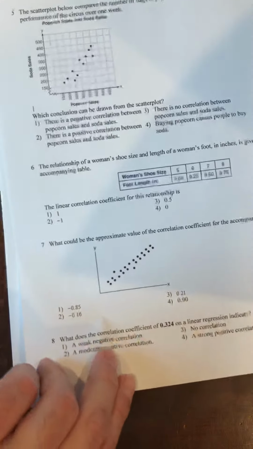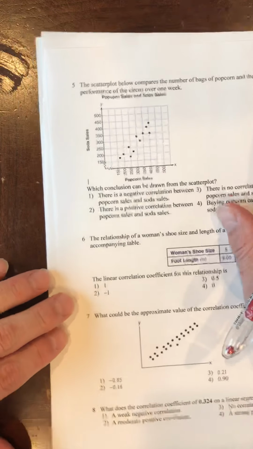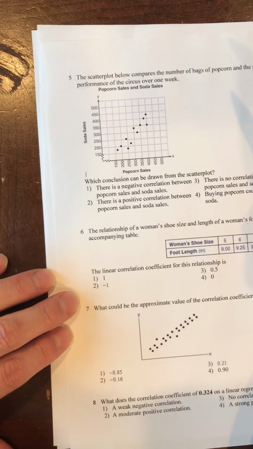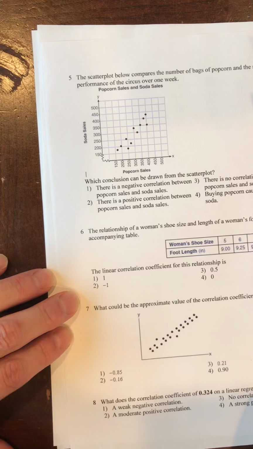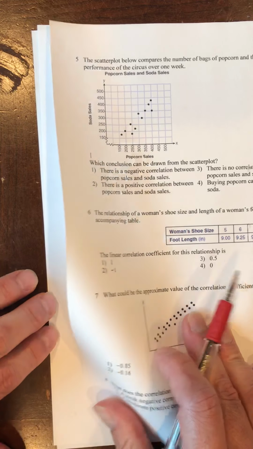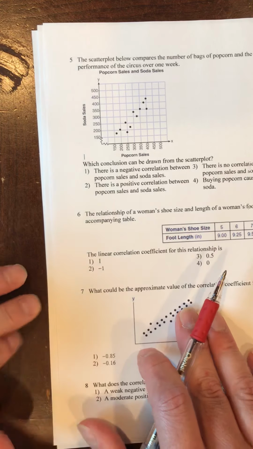I'm going to have you work on this, but I think it's self-explanatory. But if you're looking at number 5, when you go to do this question, keep in mind that the points are going upwards. If the points are going up, that's a positive correlation. If the points are going down, that would be negative. So try the rest of these questions, and I'm going to post the solutions.